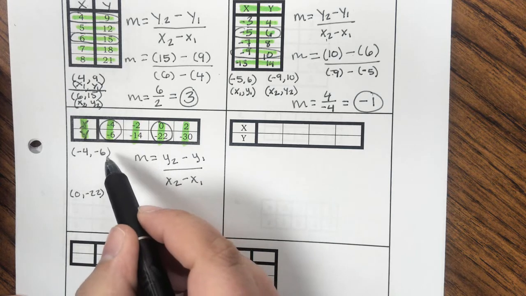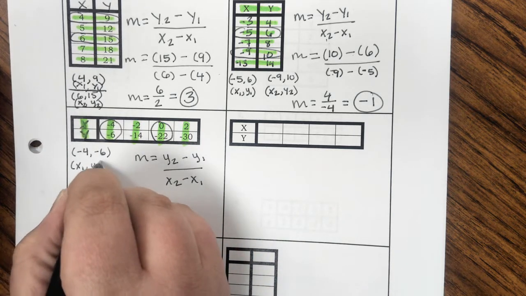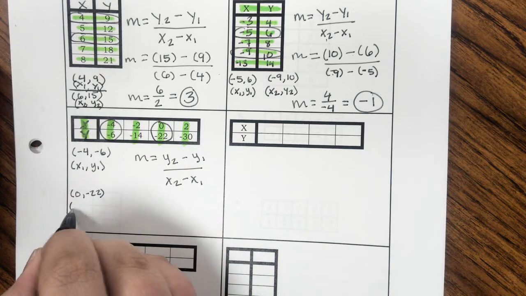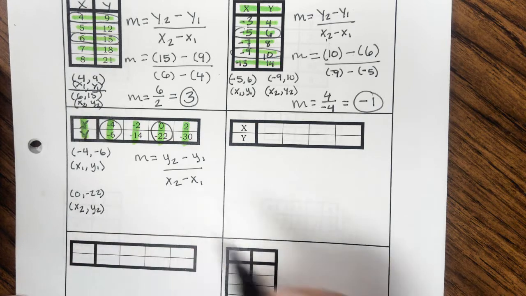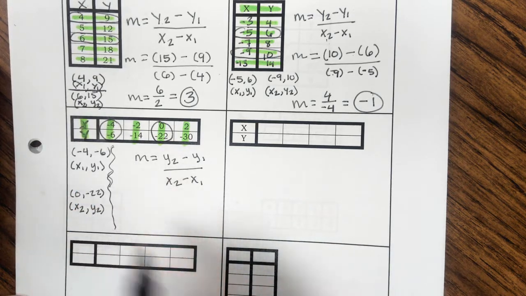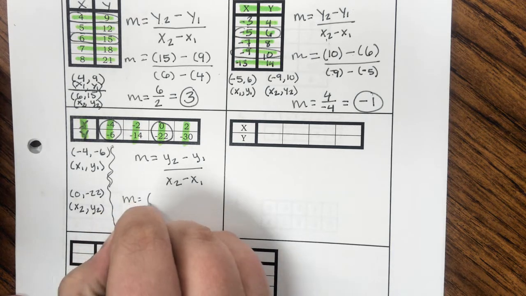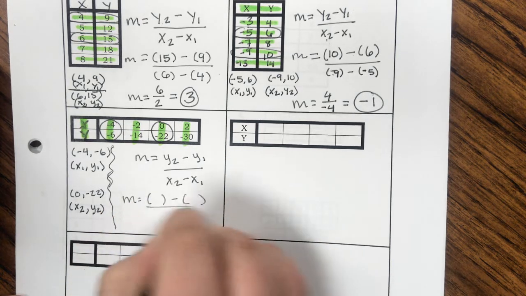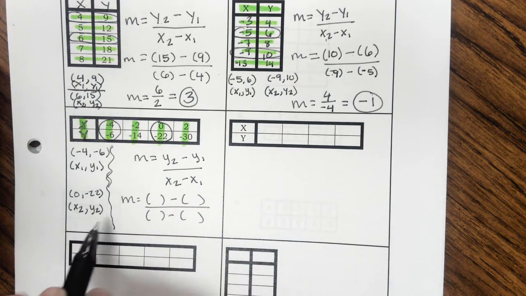This is the first ordered pair I wrote down. I'll call it x1 and y1. This is the second ordered pair I wrote down. I'll call it x2 and y2. I'm just going to separate all of that work. Okay. So I'm rewriting m, but with bubbles in place of all the letters.